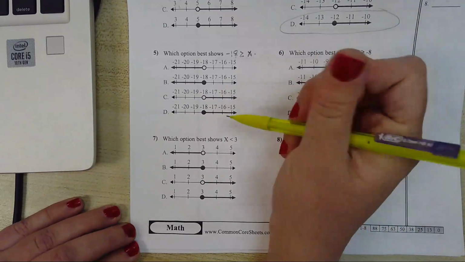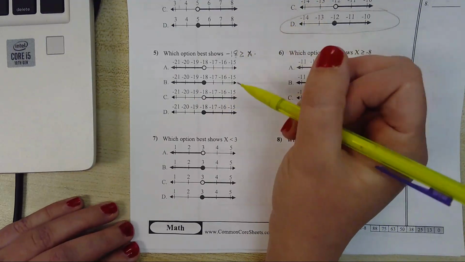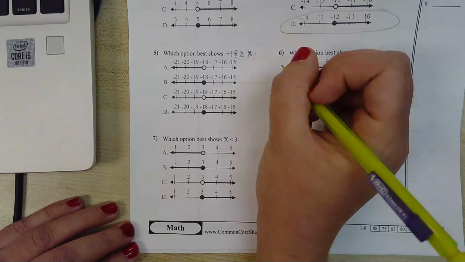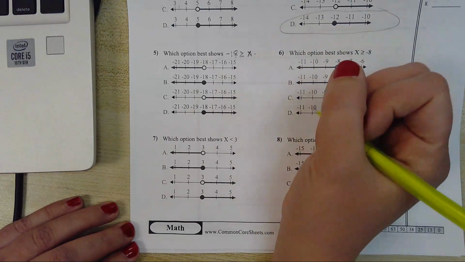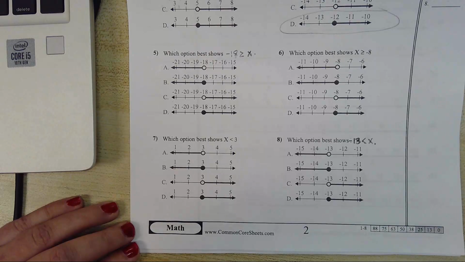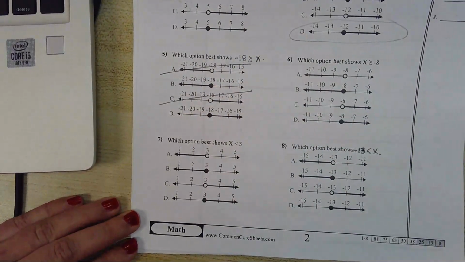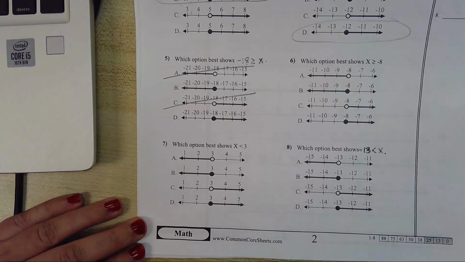All right, so starting off with these graphing inequalities. Which option best shows negative 18 is greater or equal to x? What is the first thing I told you could do to help you? Get rid of the open circles. Why? Because there's a line under the symbol. It's including that number, right? So I can get rid of the open circles. And that's called the process of what? Elimination. All right, so now I've got a 50-50 chance to get this right.